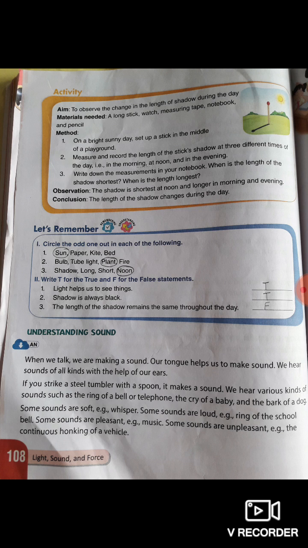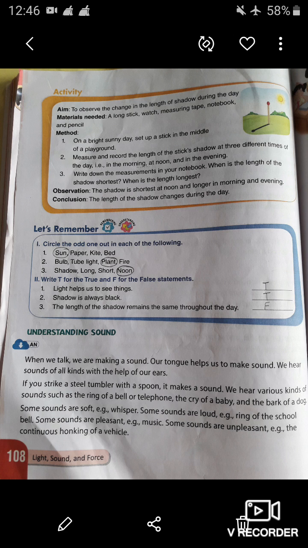So, students, first of all, we know that the sun gives us light, and the sun is the main source of heat and light on the earth. We are able to see objects because of light.